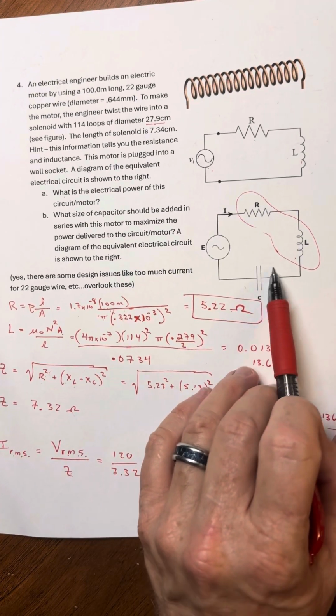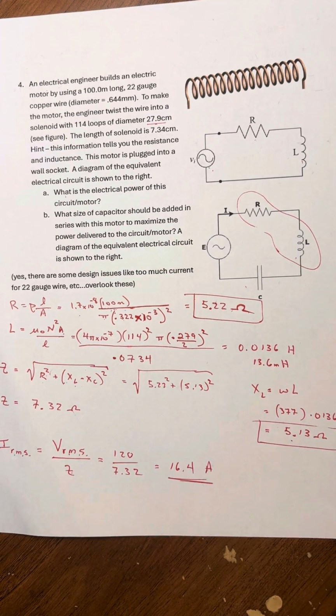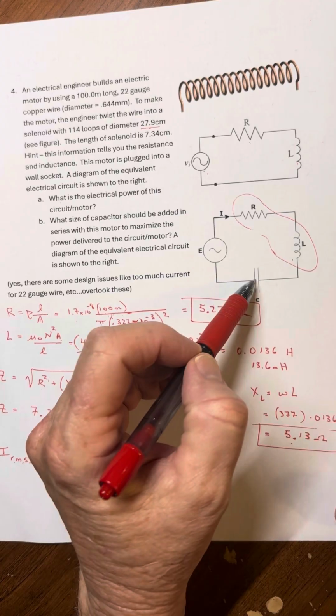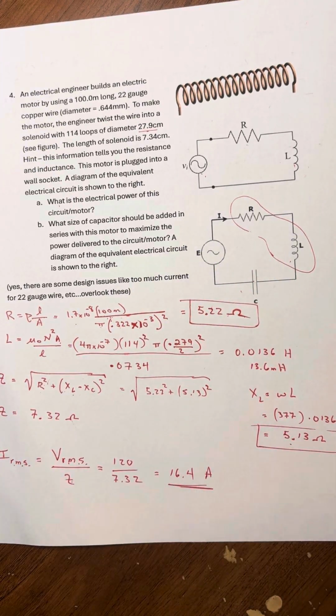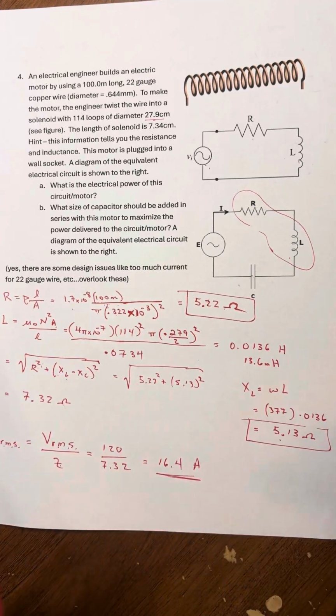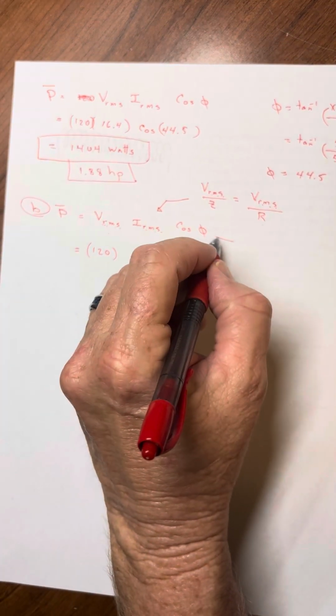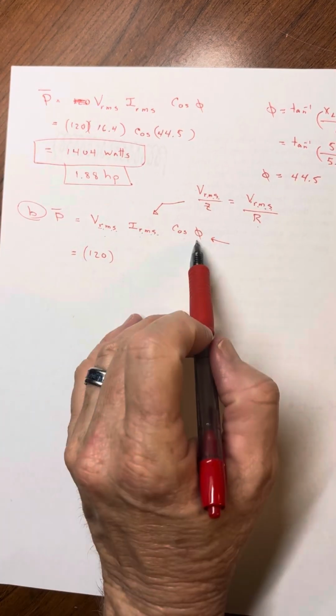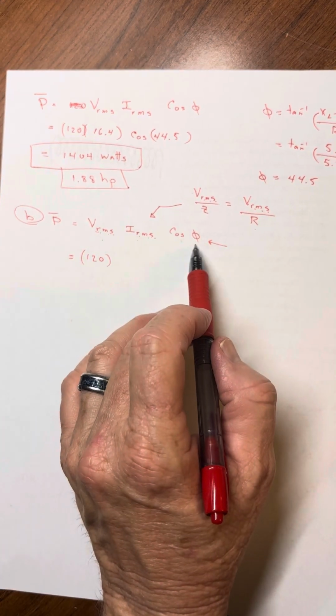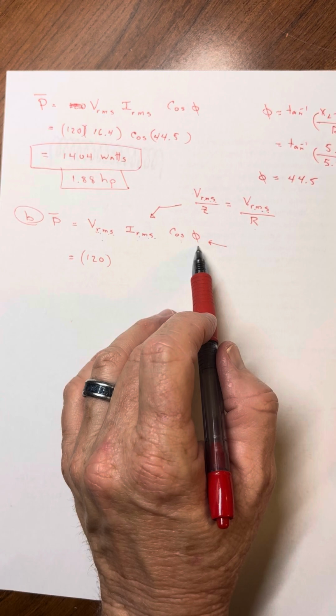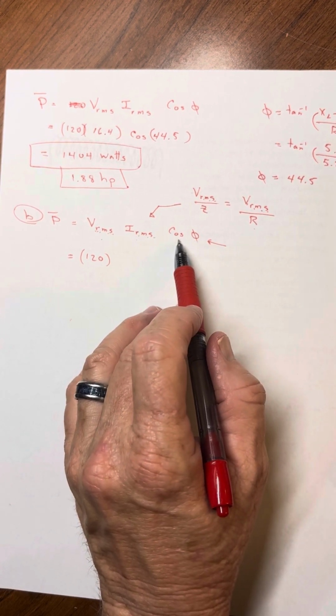And so this is one of two reasons why we would want to add a capacitor in here, to try to get a lower reactance. The capacitor kind of undoes the electromagnetic effect of the inductor. Now, the other thing is this gets greater the closer you can get it to 0, because cosine of 0 is 1.